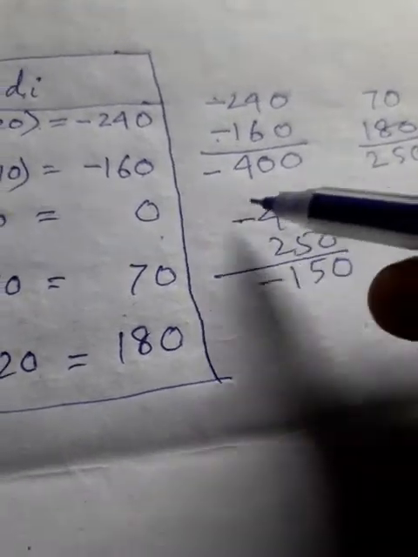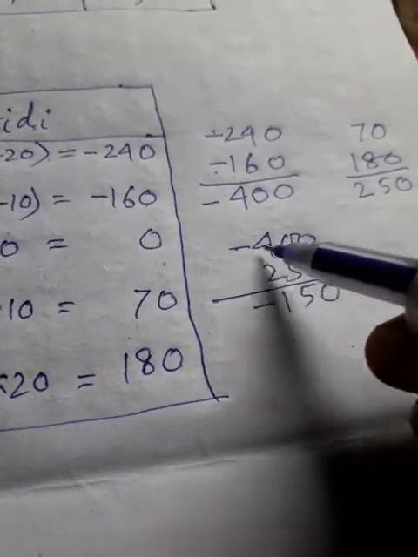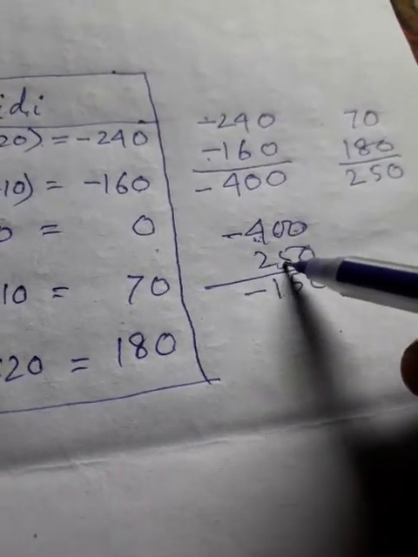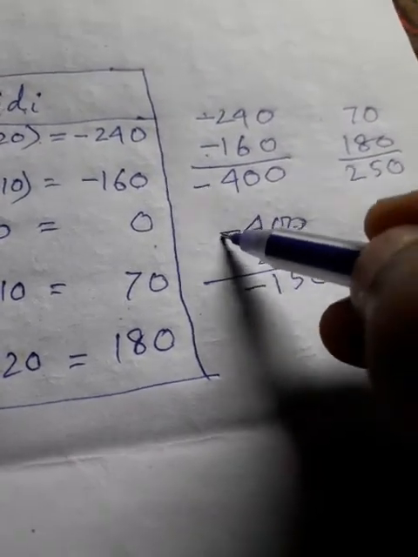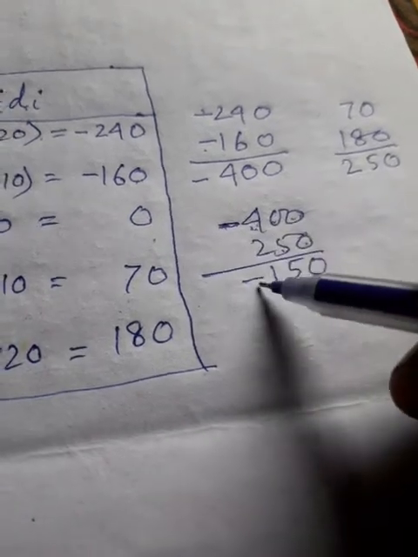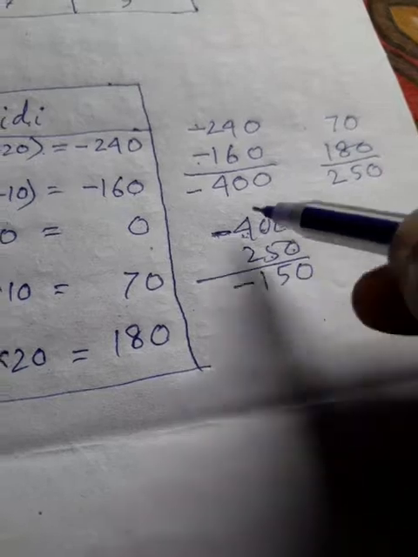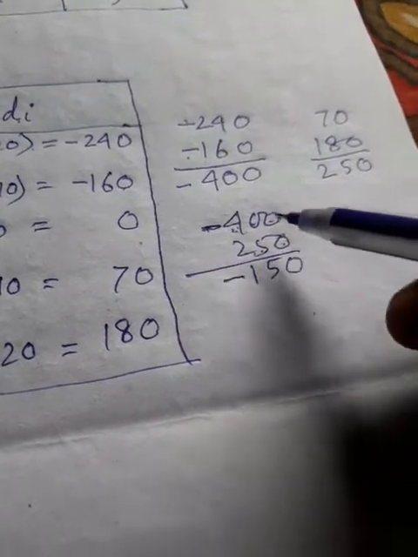Very carefully you subtract here: 400 is more than 250, so the minus sign stays in front. Don't forget this.